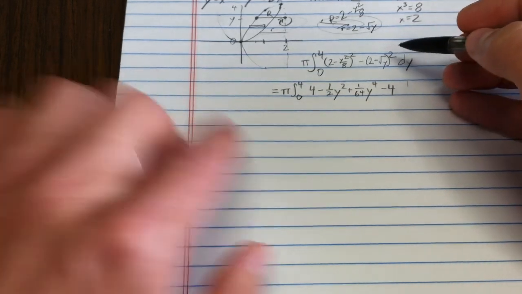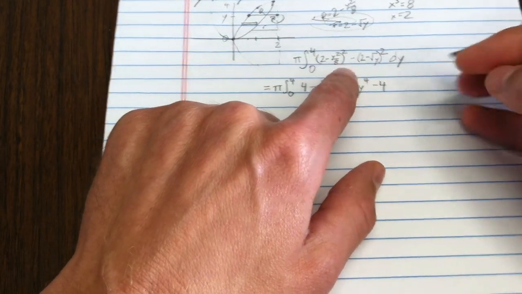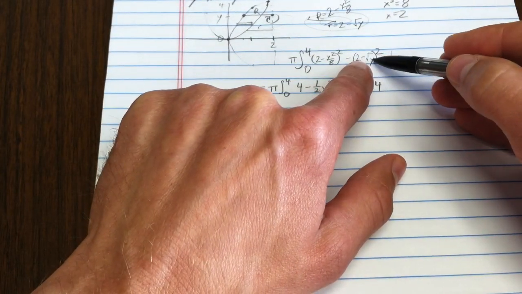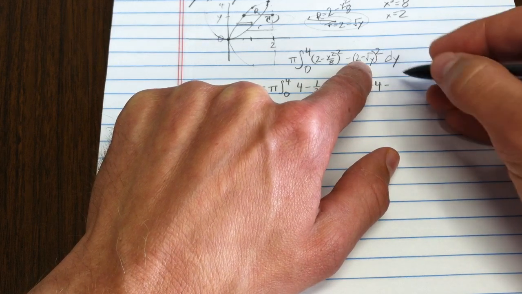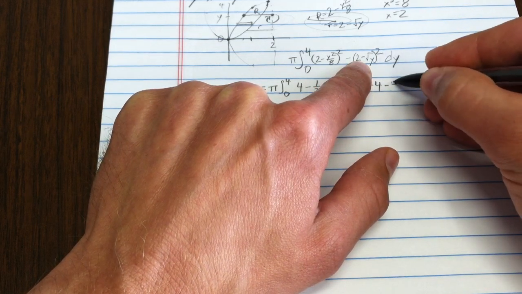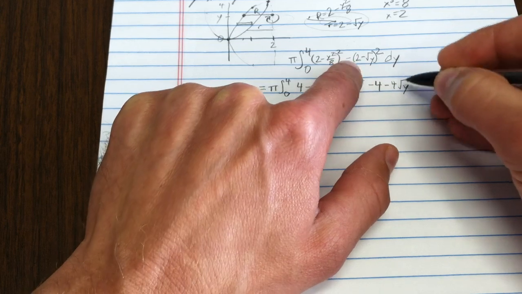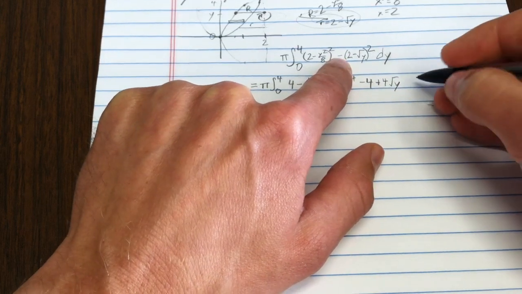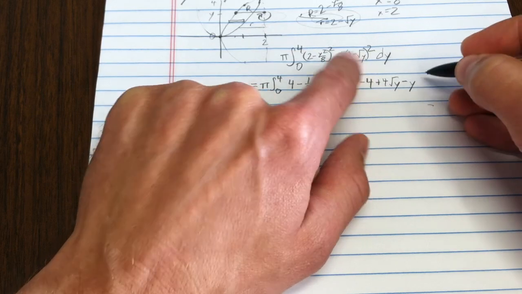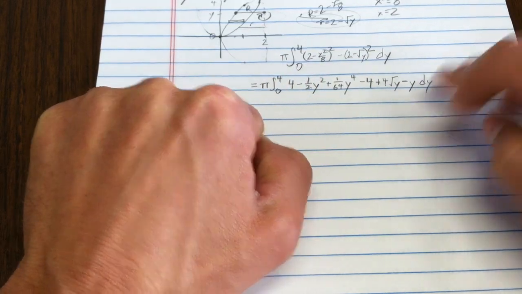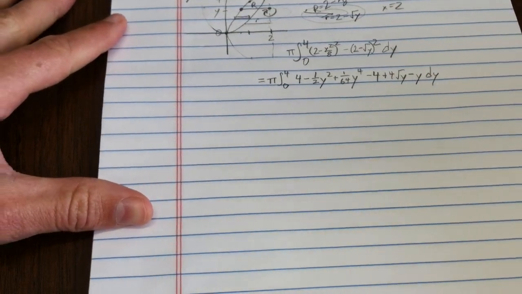Have to remember to distribute that negative sign. Multiplying these, I get negative 2 root y, but I get 2 of them, so negative 4 root y. Distribute the negative sign and I get a positive, and the last term will be negative, just y. Okay, so that was pretty exciting there.